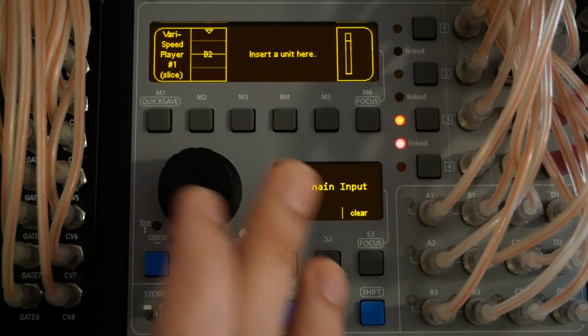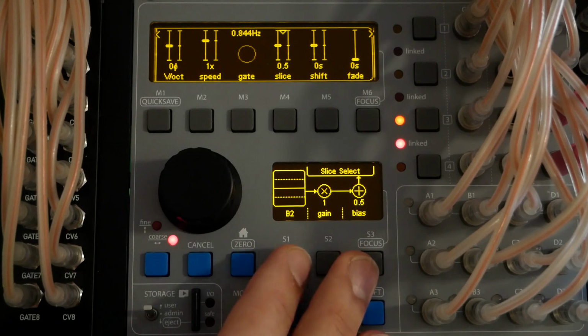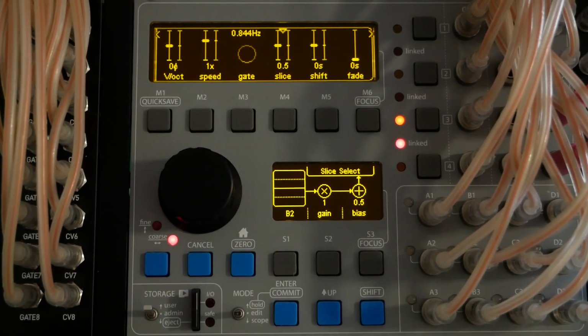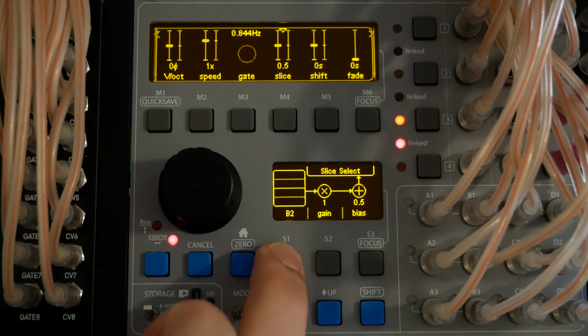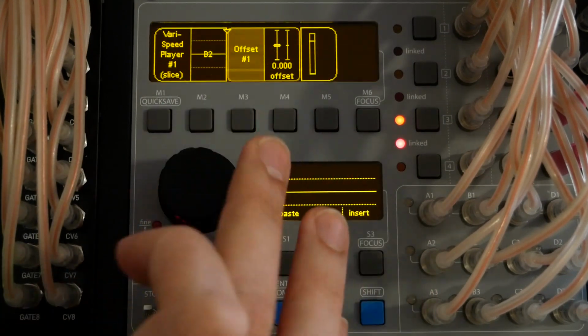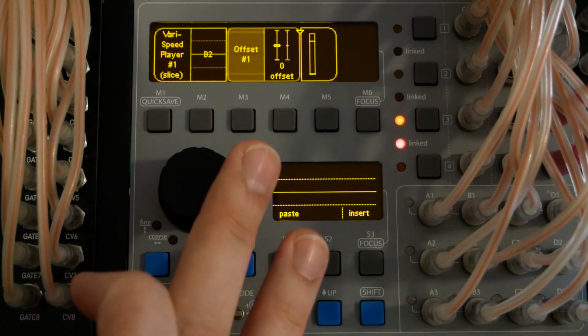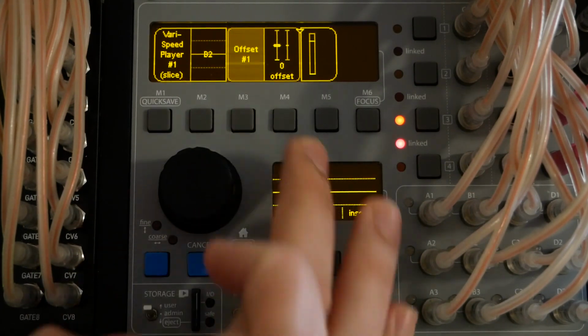And now I want to be able to offset the slice selection. So what I mean is that our bias is here at 0.5. That's our default value. But I want to be able to move a slider so that I can select a different range of the control, essentially. And that'll let me just pick an entirely new set of slices with a single fader. So I will just insert an offset here, which is exactly like an offset in physical modular. It just gets added to the output signal.